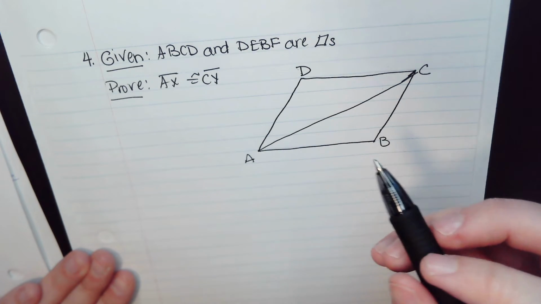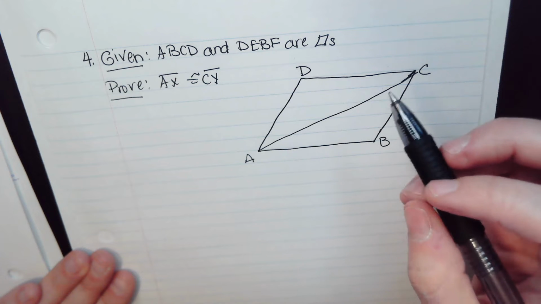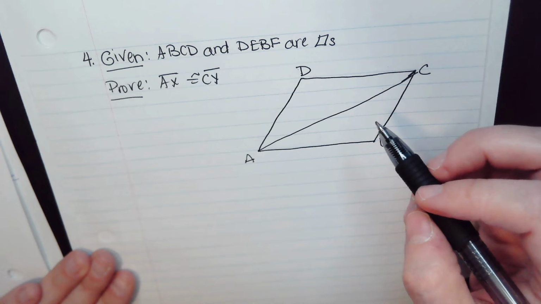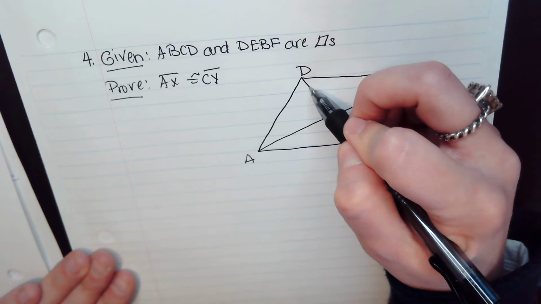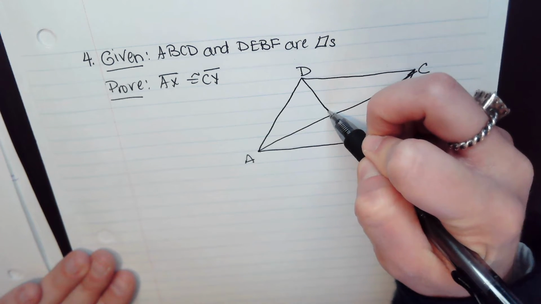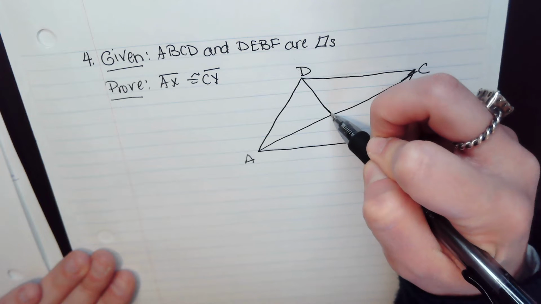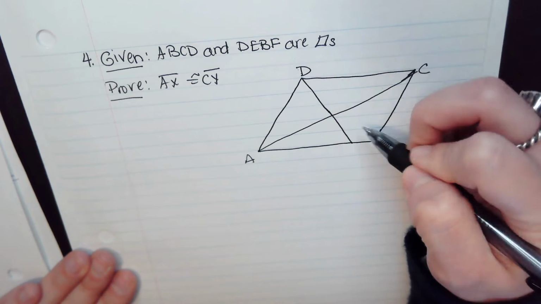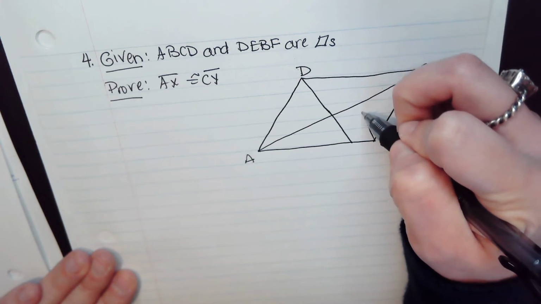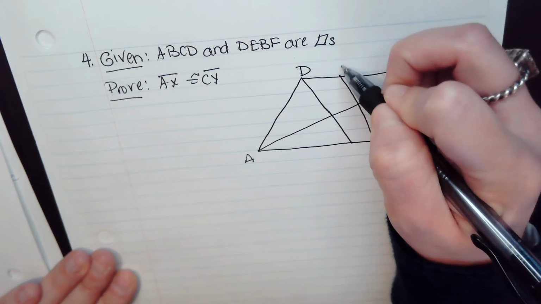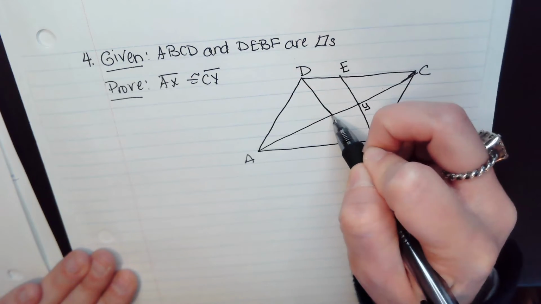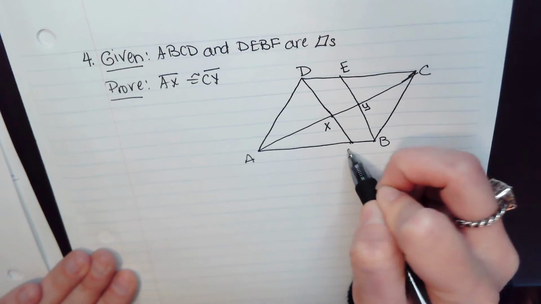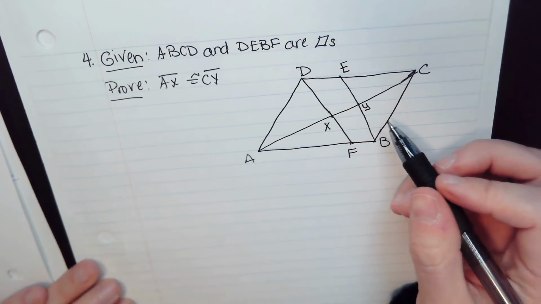And ABCD, we know is a parallelogram, and DEBF. So we've got this is E, this point right here is Y, this is X, this is F, again, not drawn to scale.